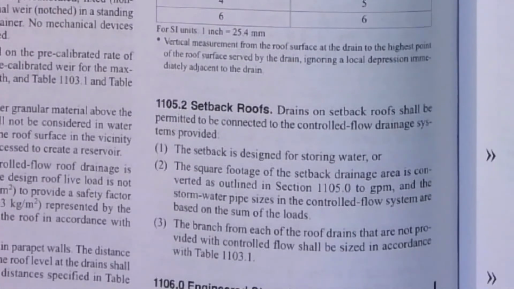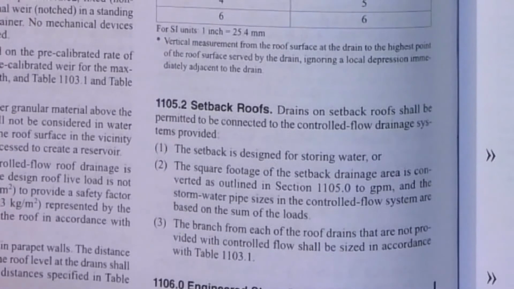Setback roofs. Drains on a setback roof shall be permitted to be connected to the controlled flow drainage system, provided that the setback is designed for storing water or the square footage of the setback drainage area is converted as outlined in section 1105 to gallons per minute, and the stormwater pipe size of the controlled flow system is based on the sum of the load.